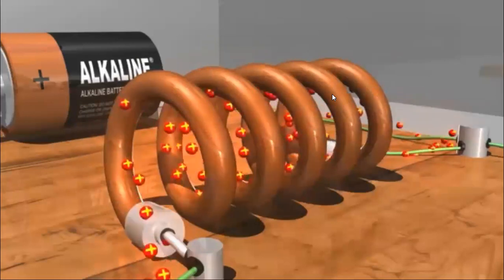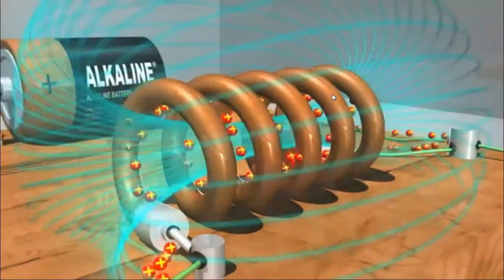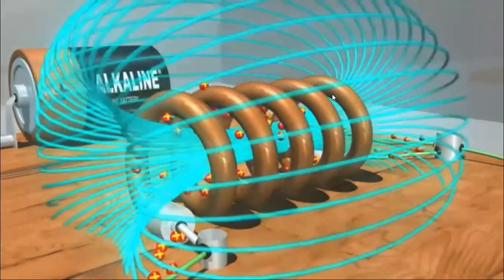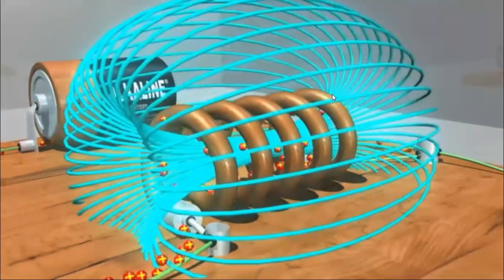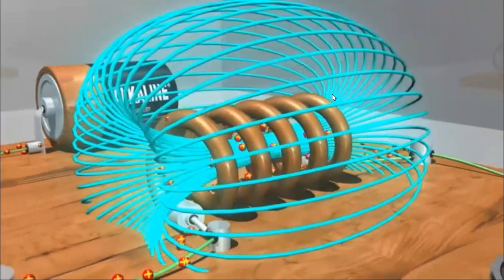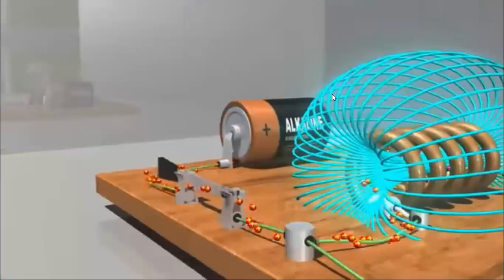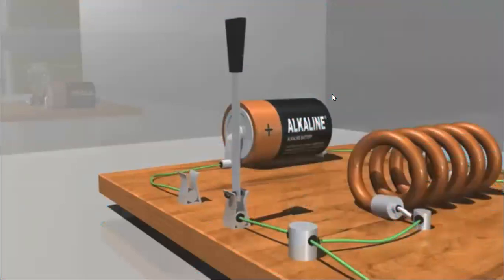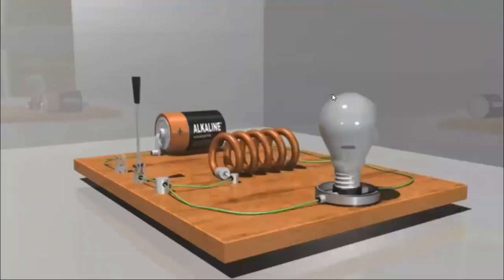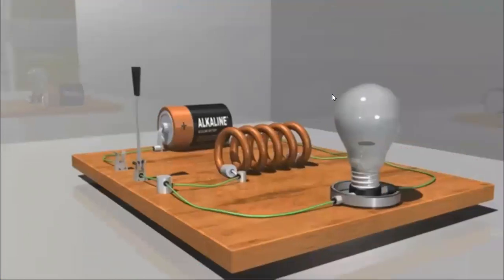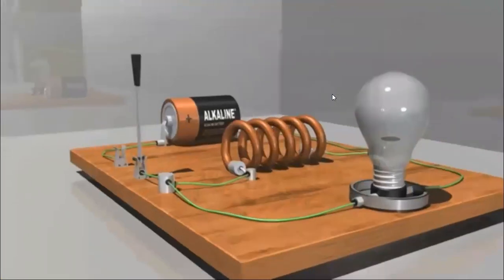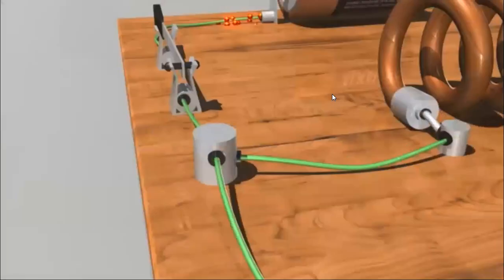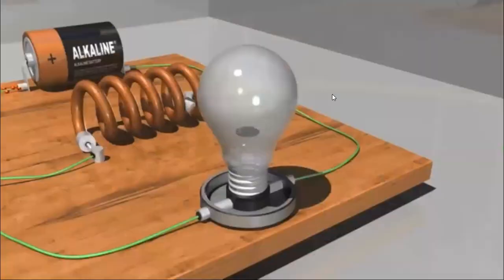And once you build your field and it is strong enough, then the reverse process will take place. Magnetic energy will be transferred back into electrical energy. So you will see now that energy will be transferred to the lamp from the magnetic field. As we can see here, now we opened the first circuit. We have built a certain magnetic field that is very strong in the wire.